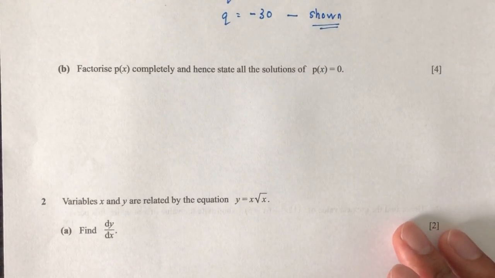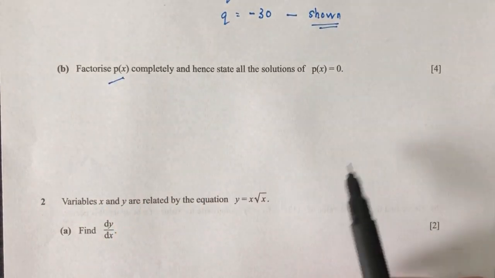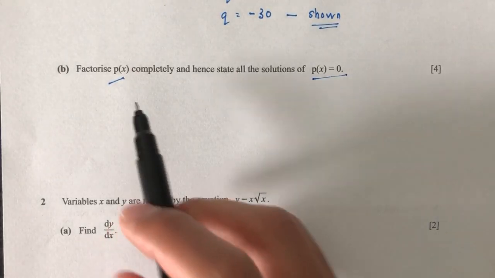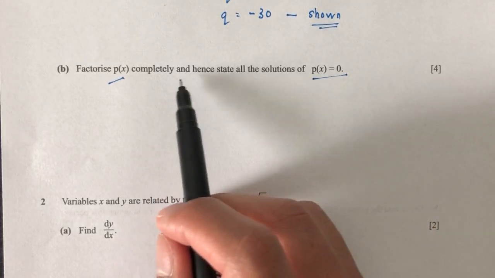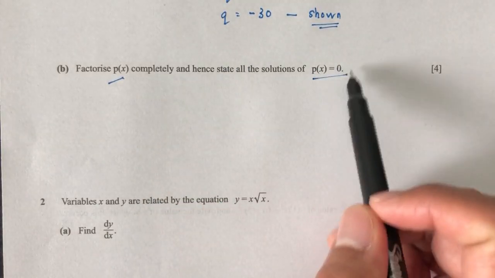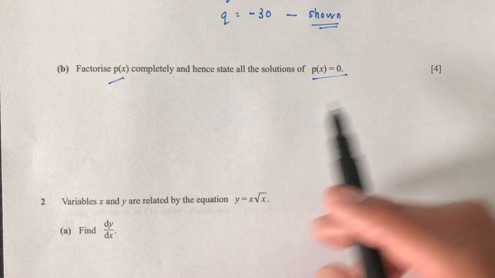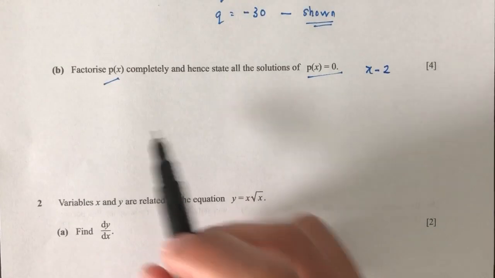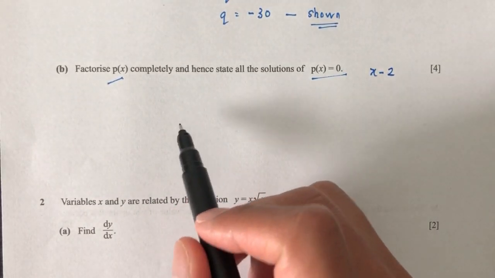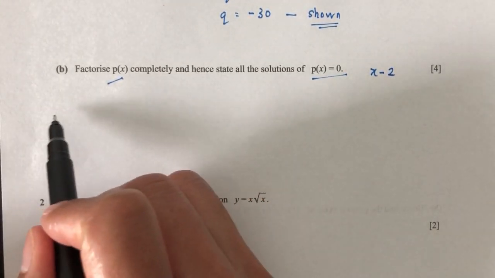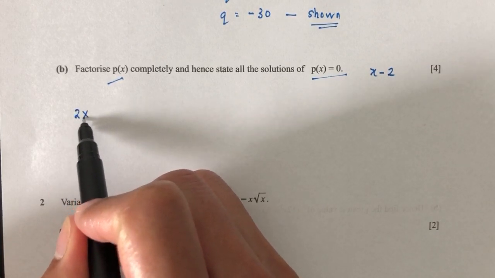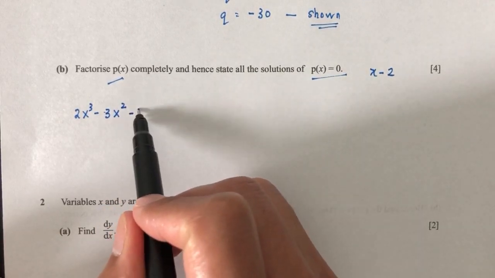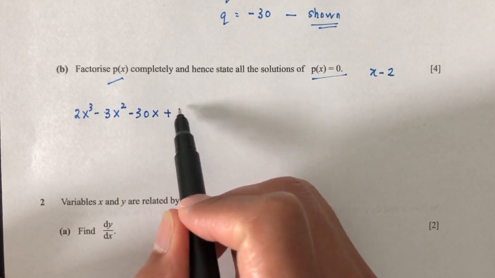Now for part B: factorize p completely, hence state all the solutions of p of x equals 0. So we have to factorize them. To factorize, we first have to find the factors of this polynomial. We know the first factor is x minus 2, so we can do this by division. Let's take this space over here. We will have p of x, which is this, where q is minus 30, plus 56.